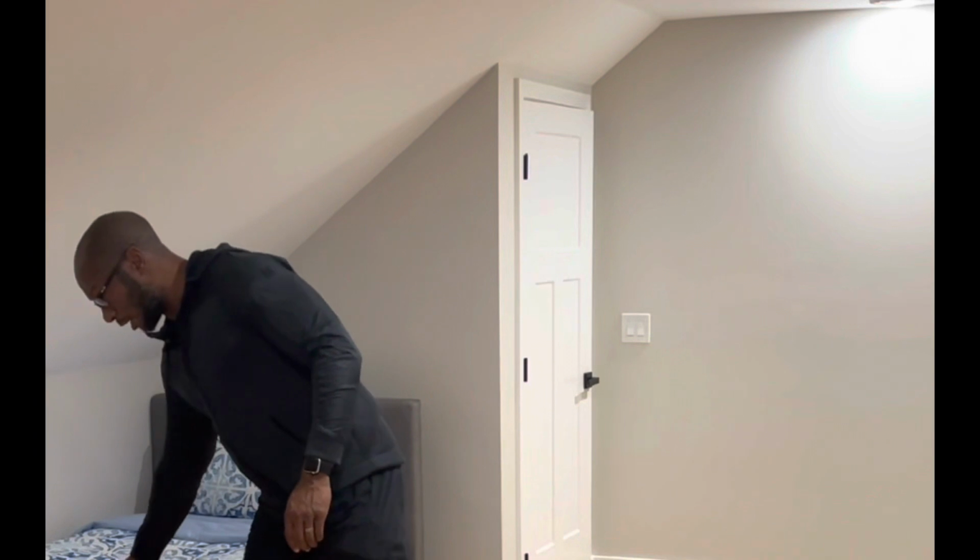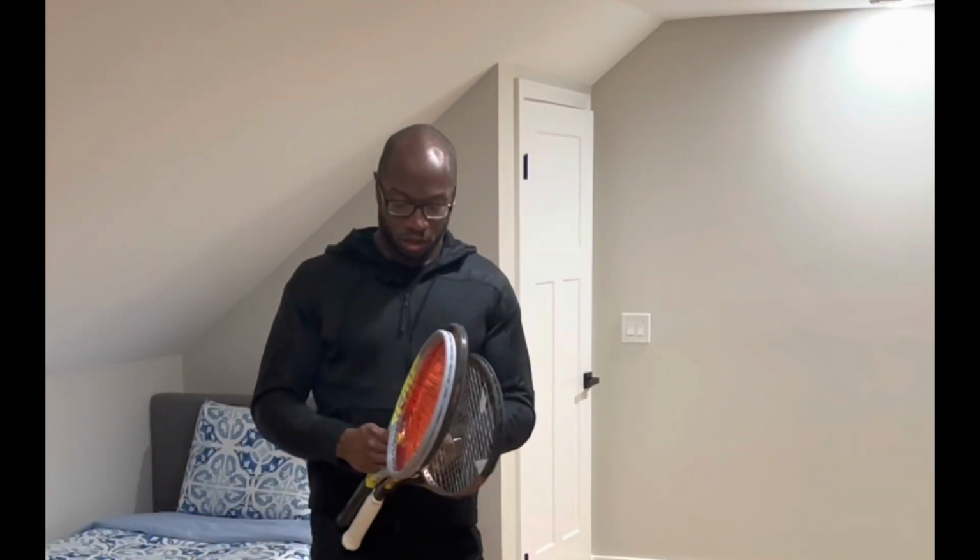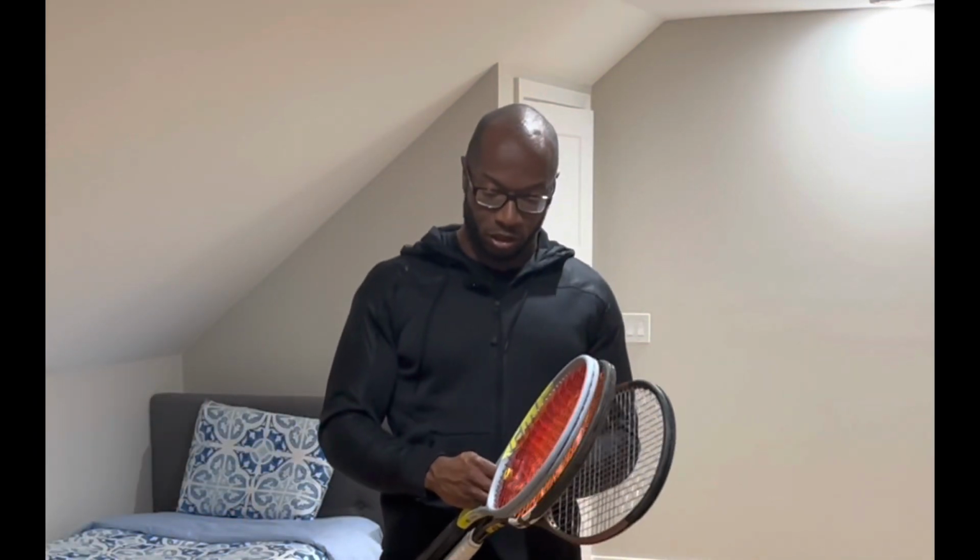So next, I've been doing a bunch of racket testing. I don't have that much time to play tennis, but when I test rackets, I test rackets that I want to use. So I have 3 rackets that we have here, and I'll give you a quick update on the 3.